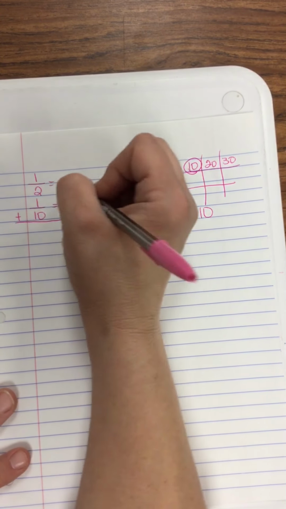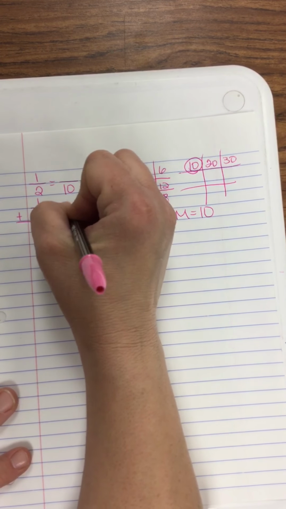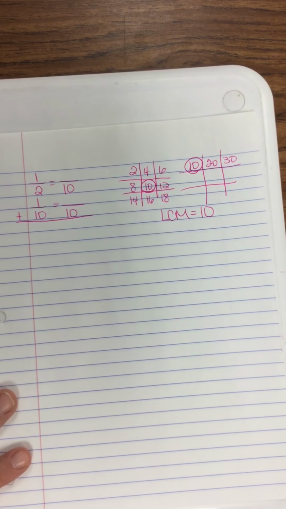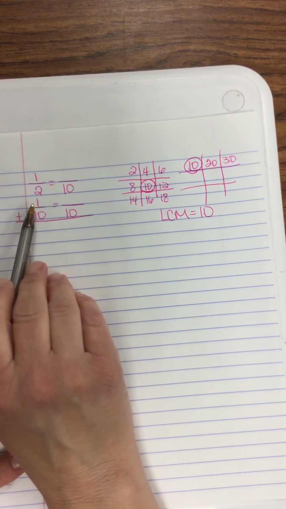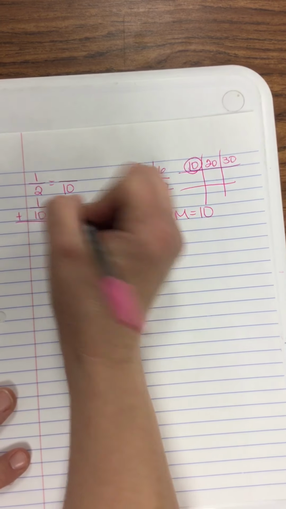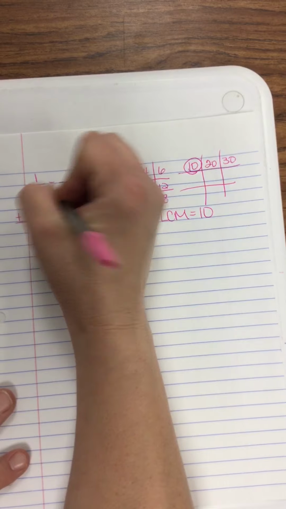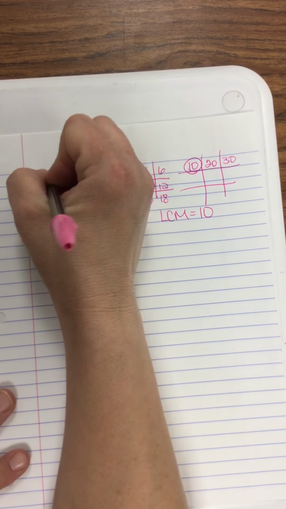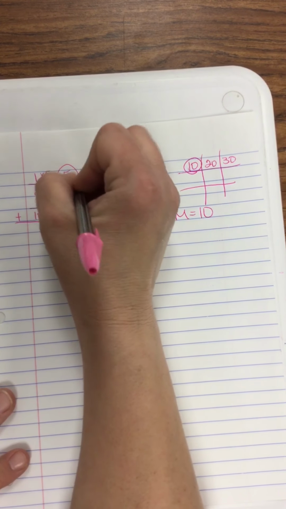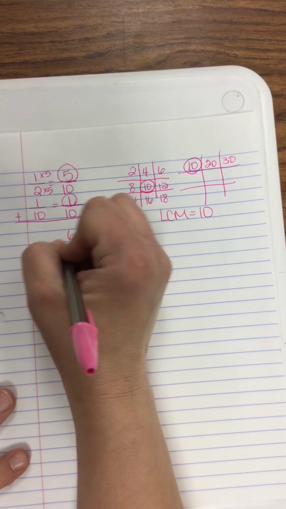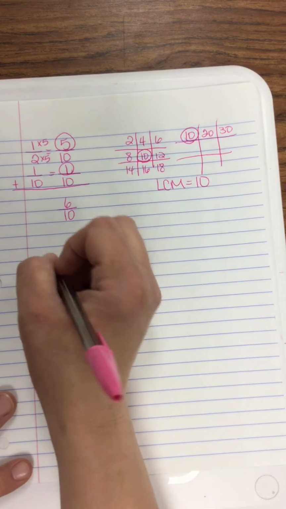So I'm going to come over to my new fractions, and I'm going to make 10 my common denominator. Okay? I see that 10 equals 10, and 1 equals 1. Because this is the same fraction. 2 equals 10 by multiplying it by 5. So I'm going to times 5 up here. 1 times 5 is 5. And then we're going to add our numerators. 5 plus 1 is 6. Denominator is 10.